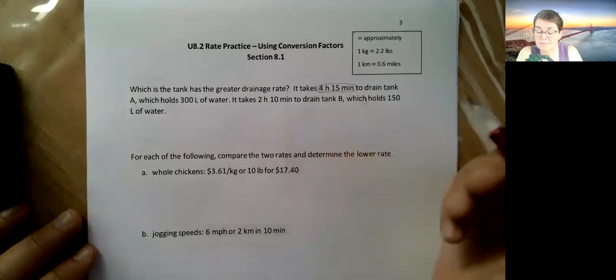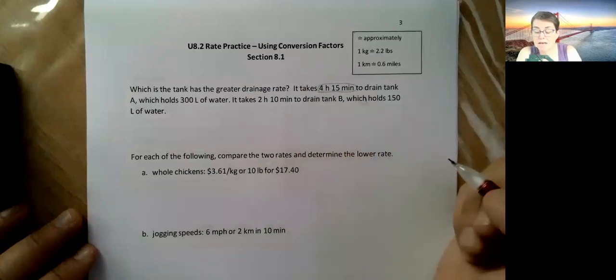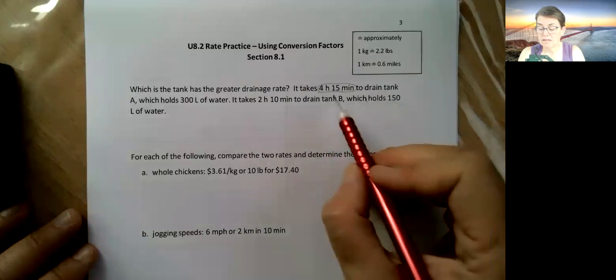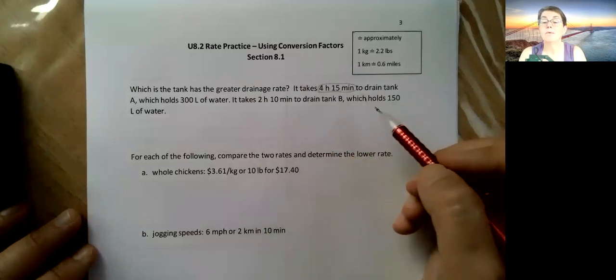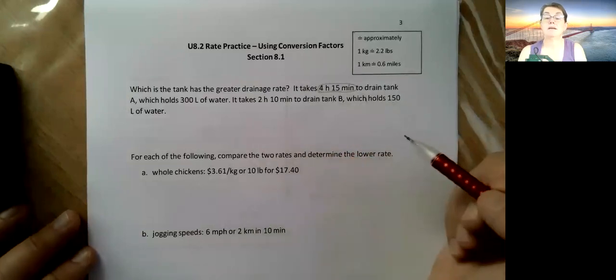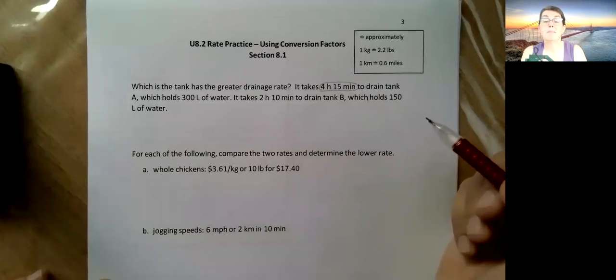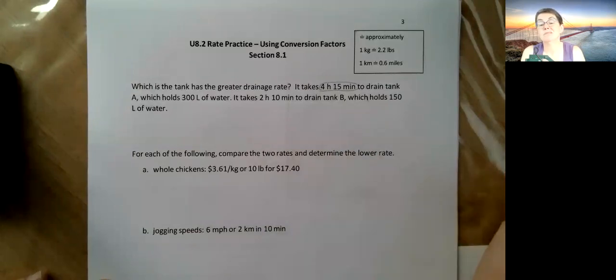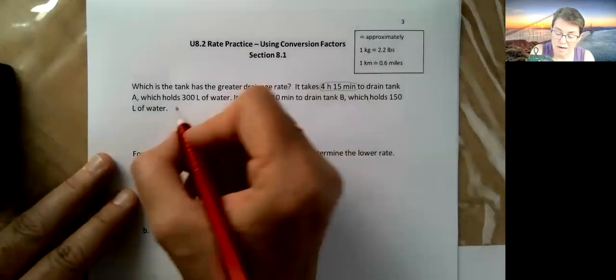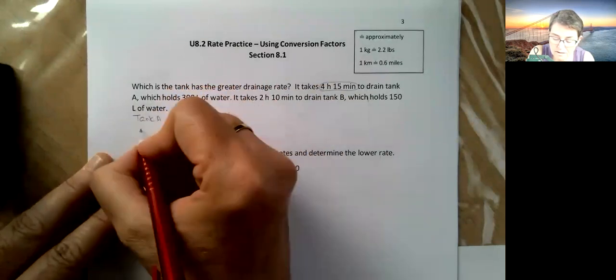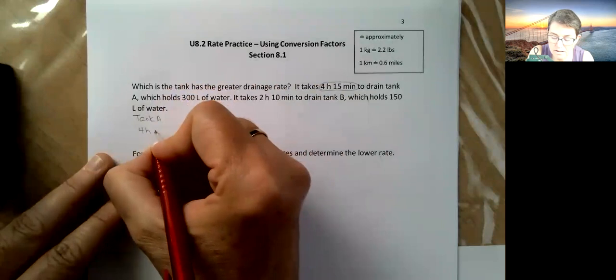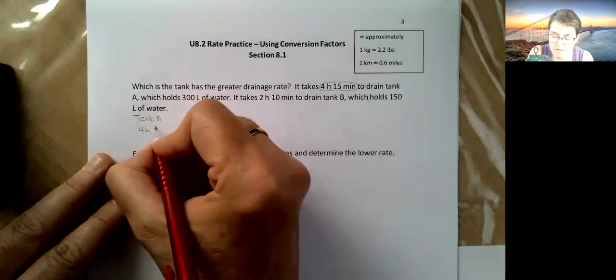All right, so we could convert this into hours, or we could convert it into minutes. And our question doesn't give us any indication which would be better. So my usual choice is I will convert to the smaller of the two units. It usually makes life simpler. So 4 hours, I'll put tank A here so I know what I'm doing. So 4 hours and 15 minutes.